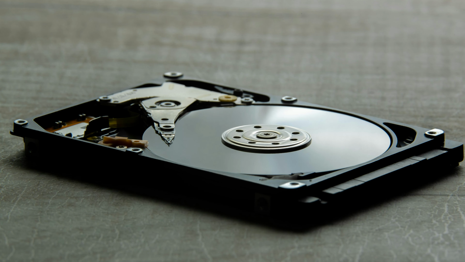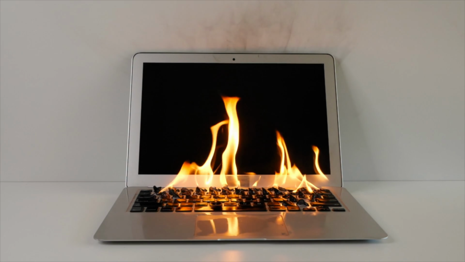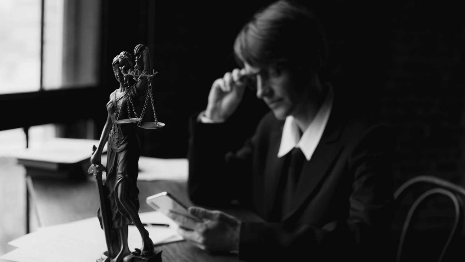Imagine you finally get your hands on the suspect's hard drive. You are ready to crack the case. You plug the drive into your forensic workstation, open File Explorer, and start looking around. Congratulations, you just destroyed the evidence, and the case will be thrown out of court.